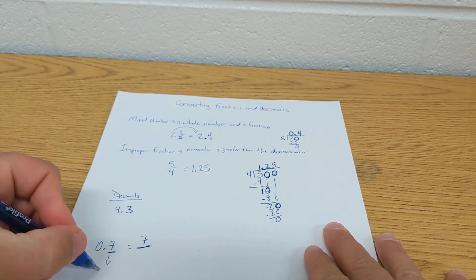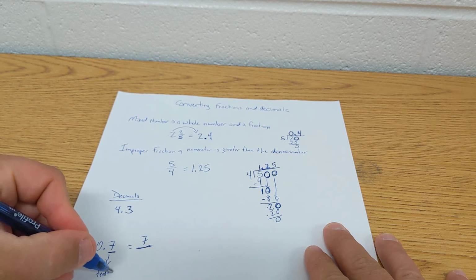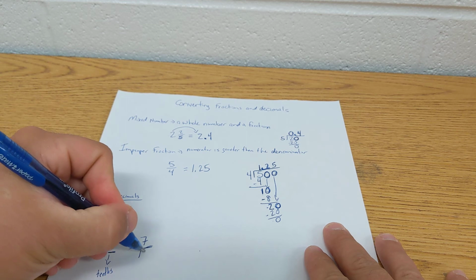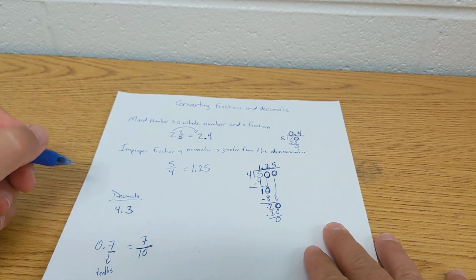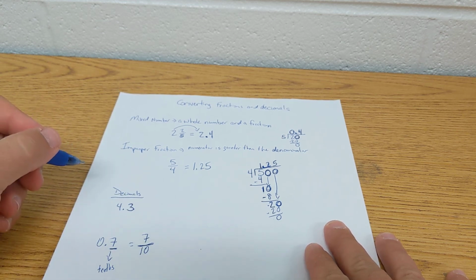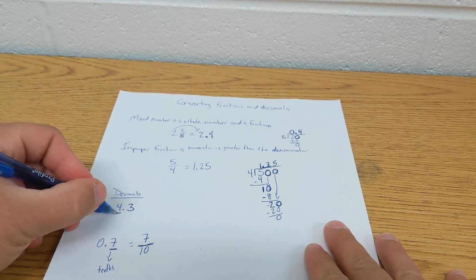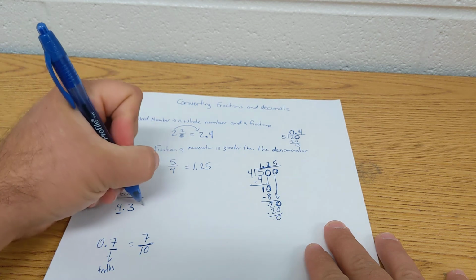So the 7 is in the what place? It's in the tenths place. So if it's in the tenths, we go 7 over 10. It's the same thing we're going to do up here, except we have a whole number over here.